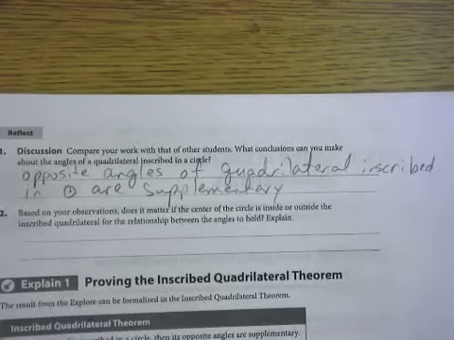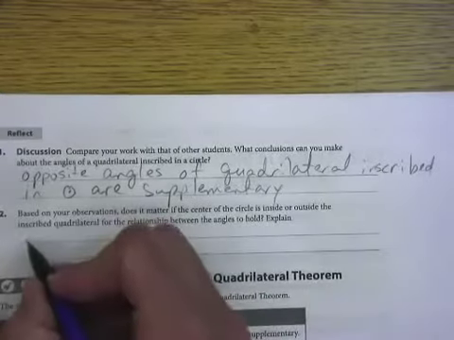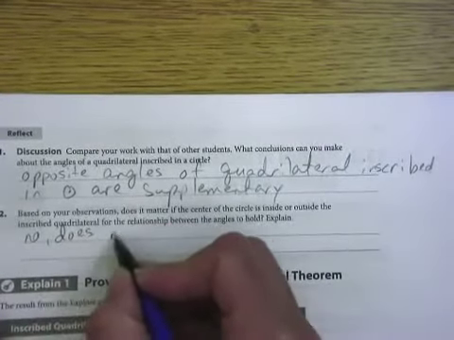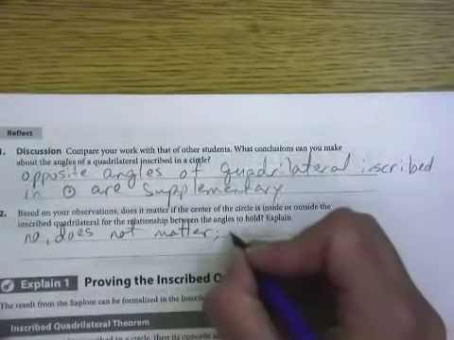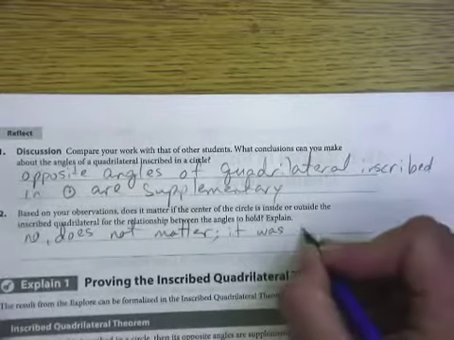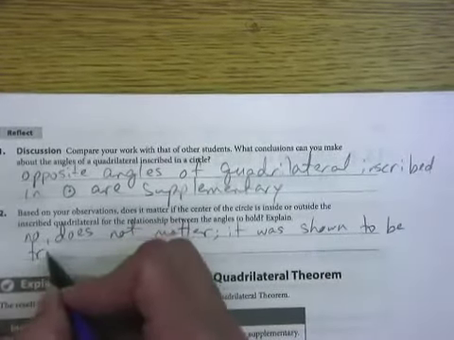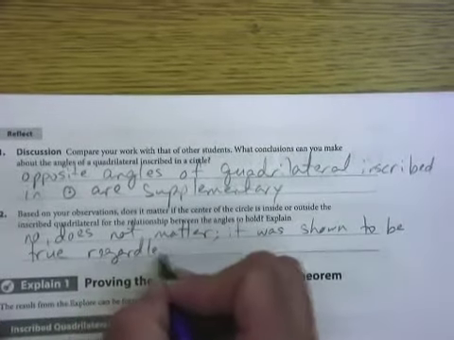Based on our observations, does it matter if the center of the circle is inside or outside of the inscribed quadrilateral for the relationship between the angles to hold? No, it does not matter. It was shown to be true regardless of where the center is.